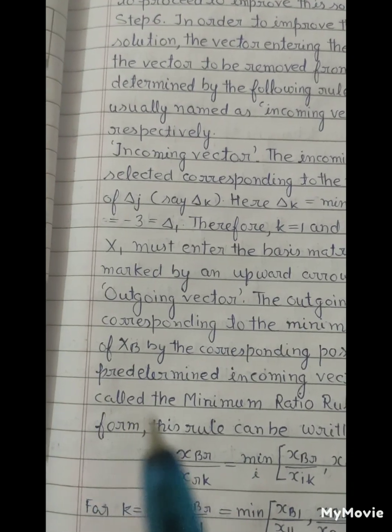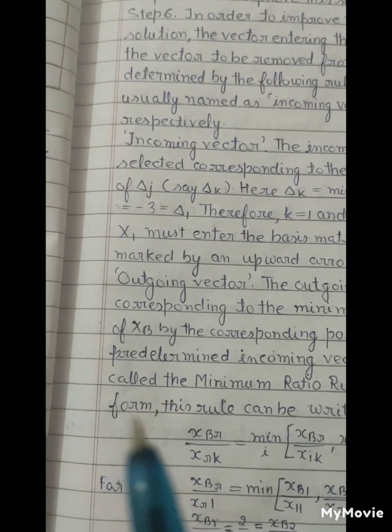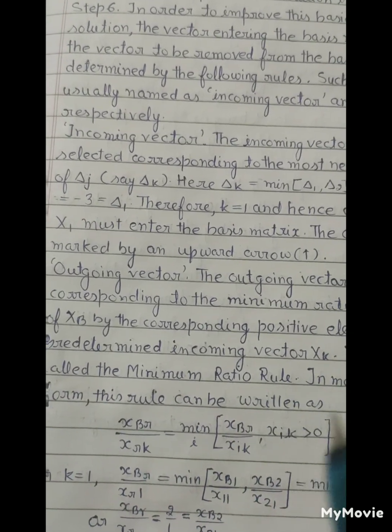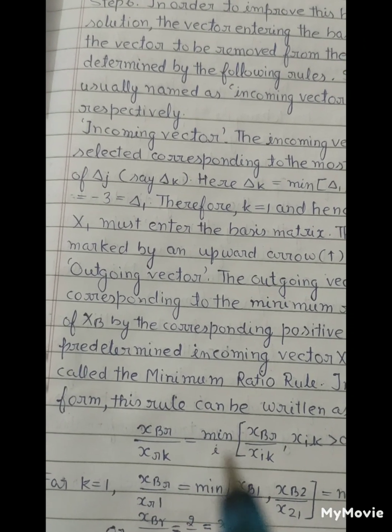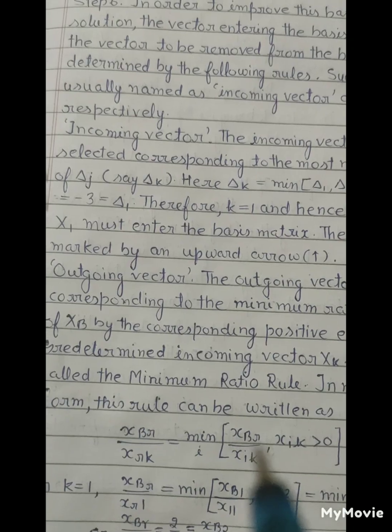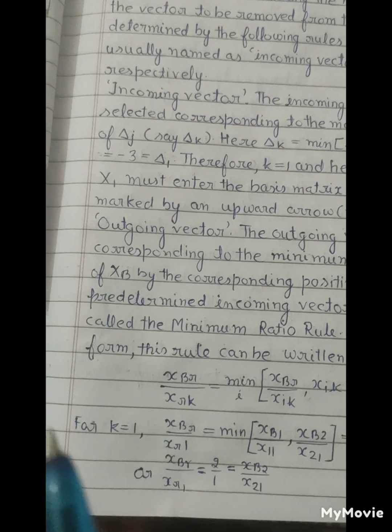This rule is called the minimum ratio rule. In mathematical form, this rule can be written as xBr upon xrk = minimum over i of xBi upon xik, where xik is greater than 0.